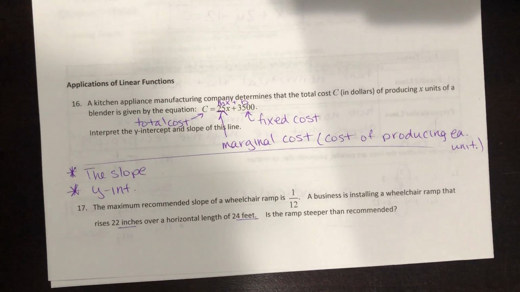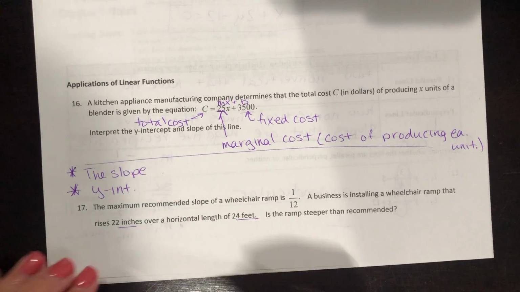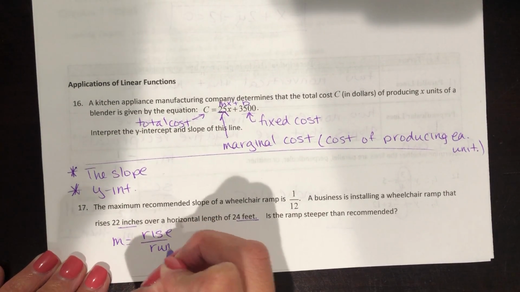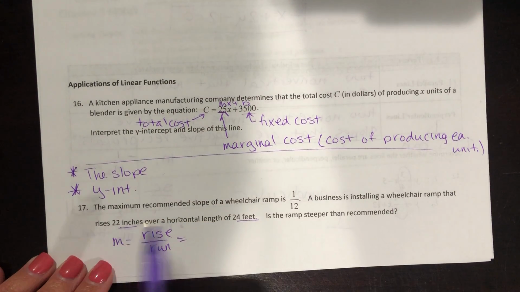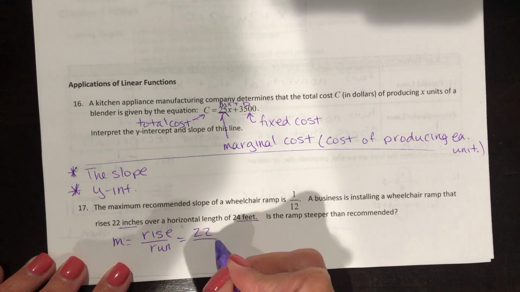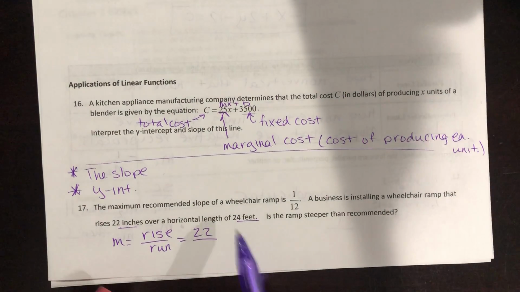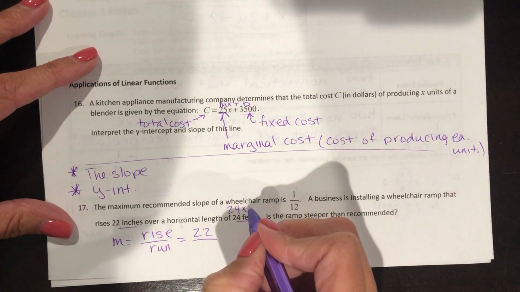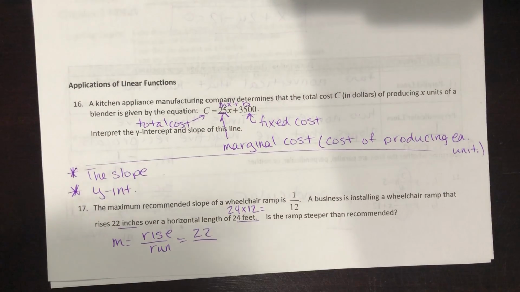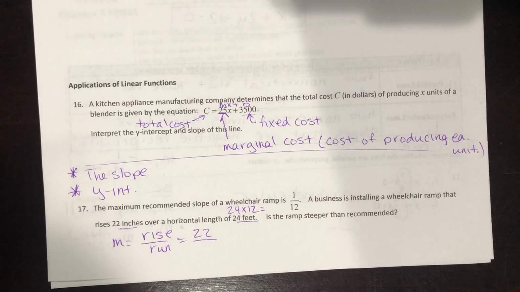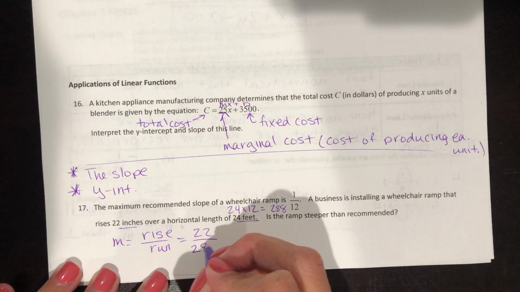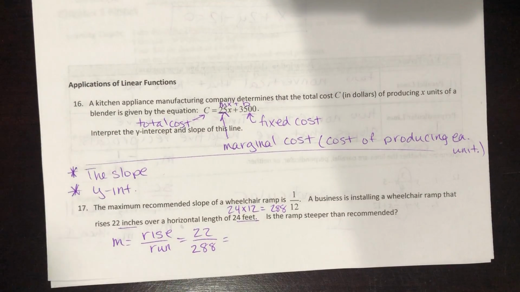Let's test it out. So slope is rise over run. So rise is 22 inches, and then the run, the horizontal, would be 24 feet, or 24 times 12, because there's 12 inches in a foot, and that would be 288. So it's 22 over 288.